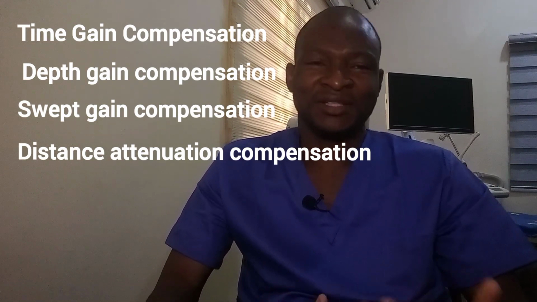Let's look at the objectives and the obstacles for TGC setting. The basic objective is to display identical reflectors to appear similar regardless of depth. But the obstacles: identical reflectors produce different echoes when they are located at different depths. The go-return distance that the pulse travels is different for identical reflectors at different depths.